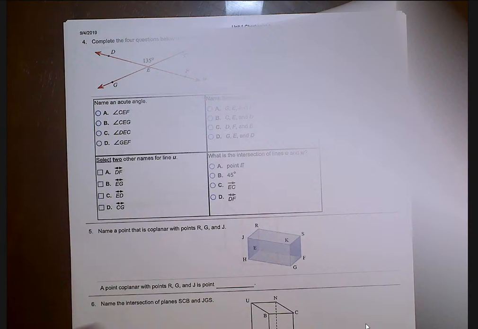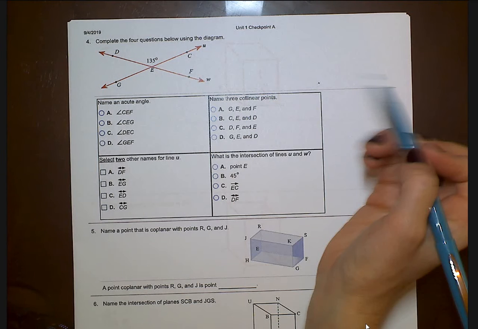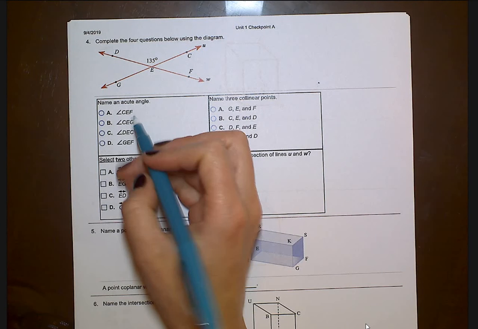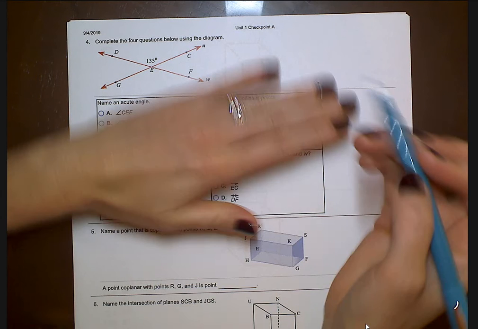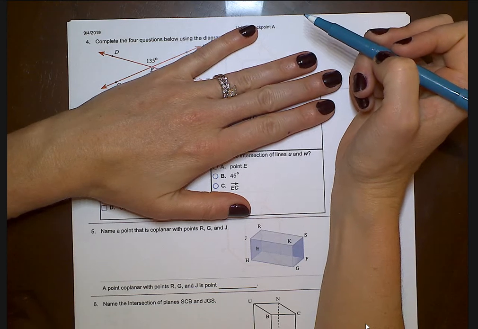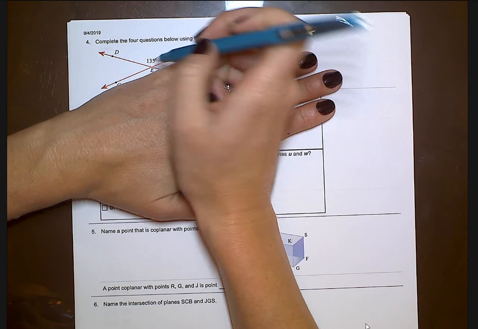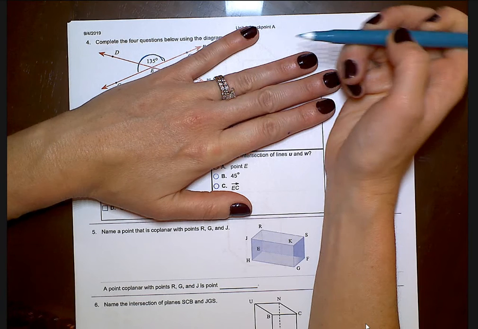All right, different page. Number 4, so for this diagram here, I have to answer 4 questions. So it says name an acute angle. The first thing I would do is I would go in and fill in the missing angle measures. So we know that a straight angle, a straight line, has 180 degrees. So right there I see a straight line. So I can figure out the other side because I know these 2 together should make 180.